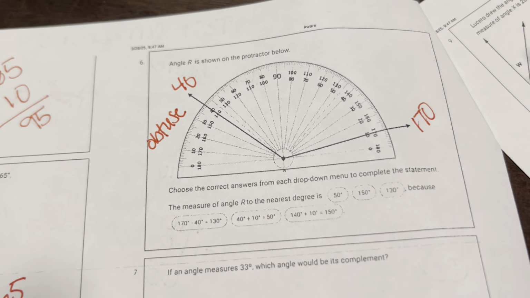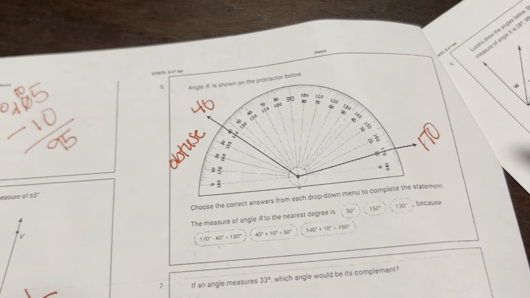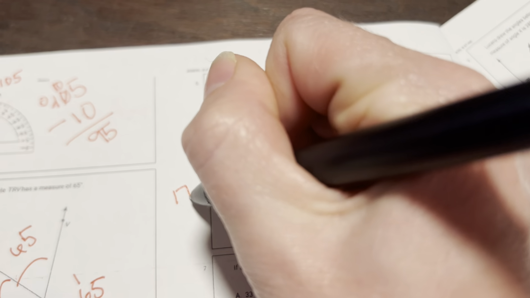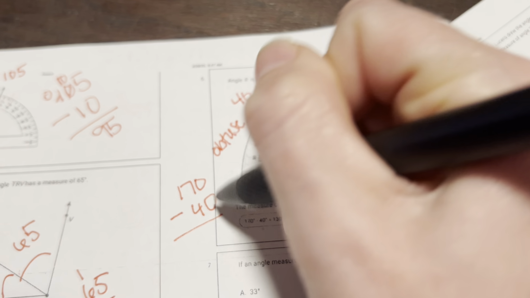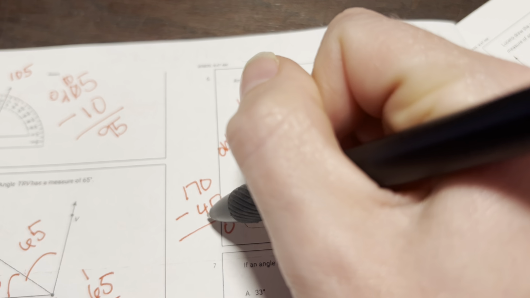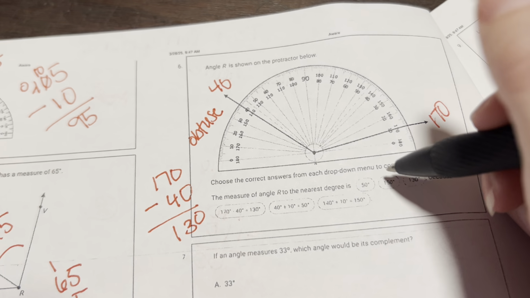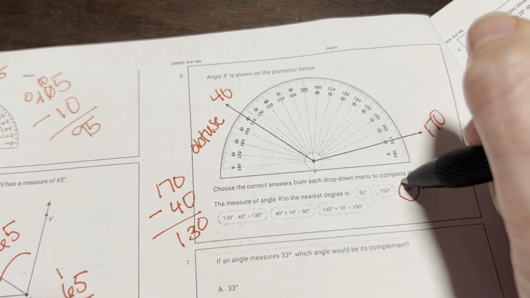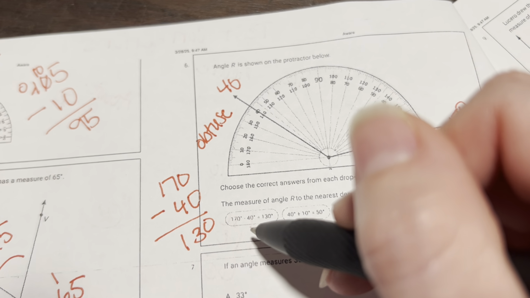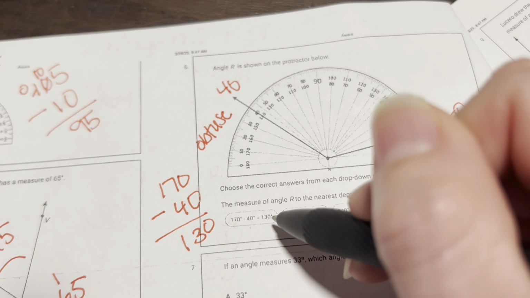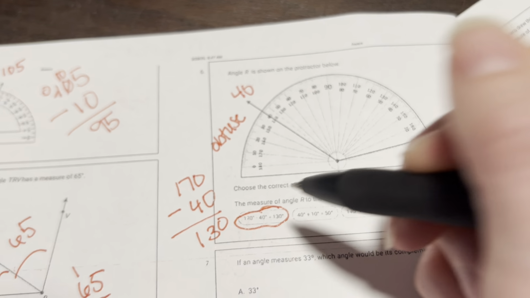Okay. So if I take 170 minus 40, then I'm going to get 130. But I'm going to go over here to this side and show y'all. 170 minus 40. 0 minus 0 is 0. 7 minus 4 is 3. 1 minus nothing is 1. So I get 130 degrees. So I'm going to circle 130. And then how did I get that? Well, I took 170 and I subtracted 40 to get 130. So it's going to be this first answer choice right here.